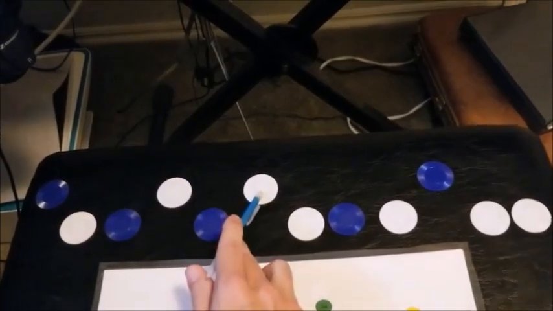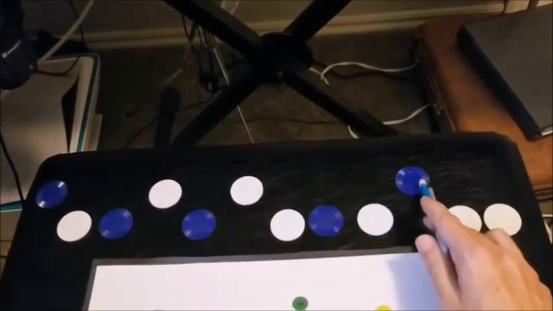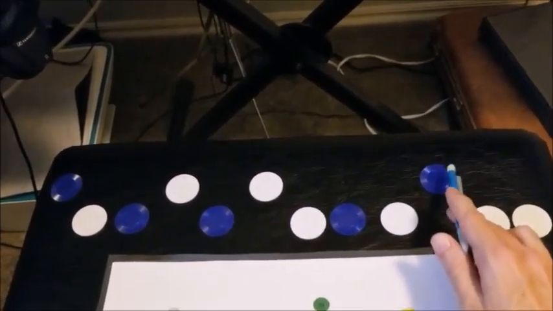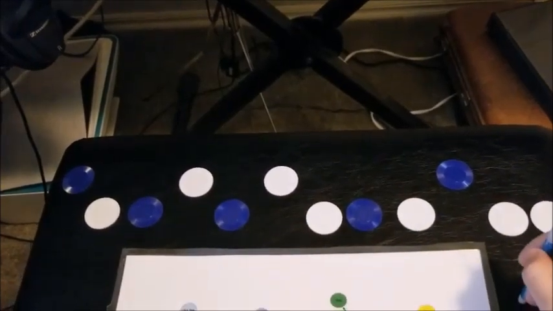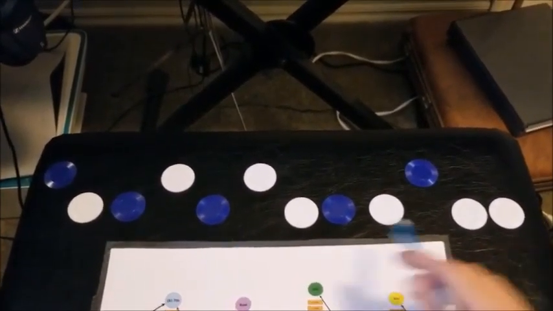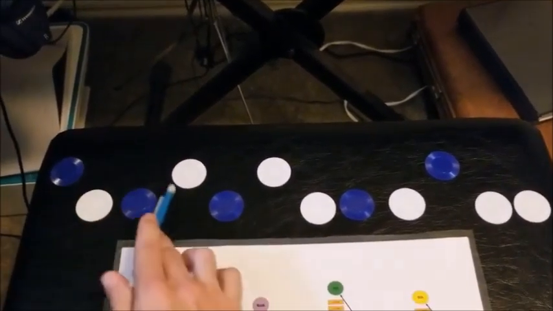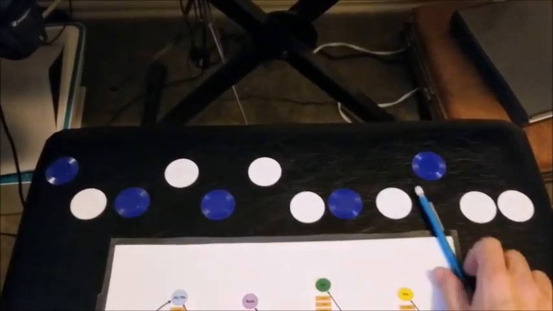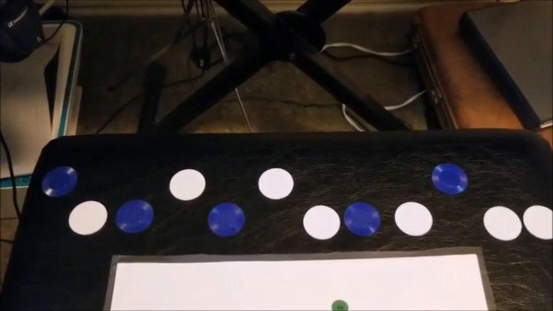The root's going to be B. Our third is going to be a D sharp. Here we have a B7 in 3, 2, 4 inversion, B7 chord with F sharp on the bottom. F sharp, A, B, D sharp, B7 in second inversion, 3, 2, 4.